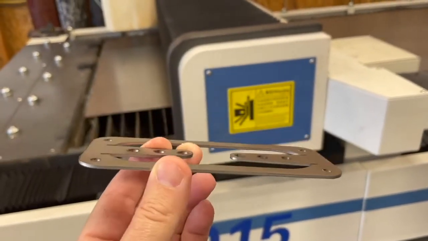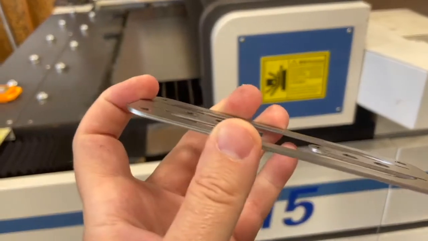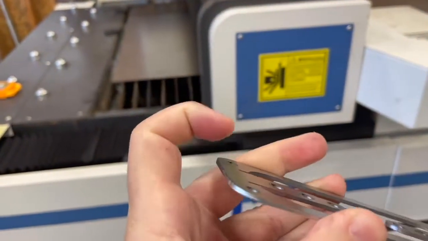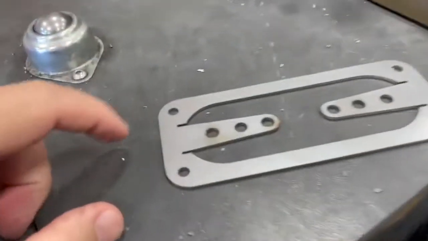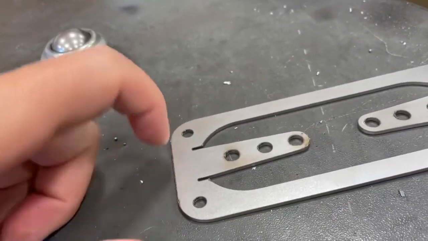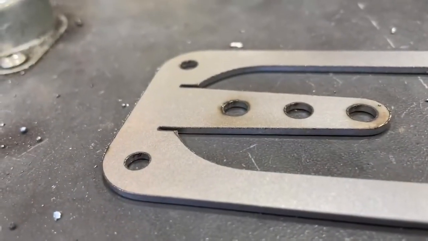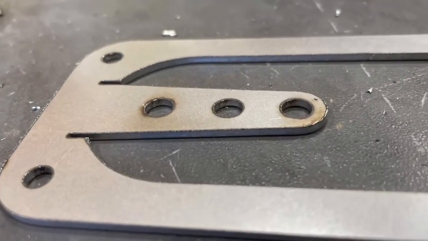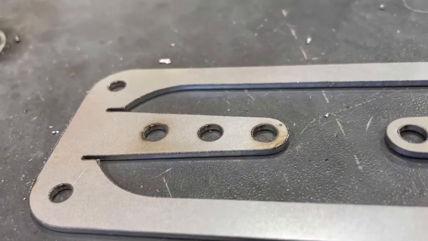So the first thing you want to do is kind of diagnose what's going on. And if you look at this, I don't know if it's showing up on camera, but the outer edge of it, I'm going to put it down where we can see it a little bit better here. The outer edge of it, if you just grab it with your fingernail, you can feel a little bit of a burr. You can't see it too much. There you go, you can see it. But the holes and this big radius right here has a pretty noticeable burr.